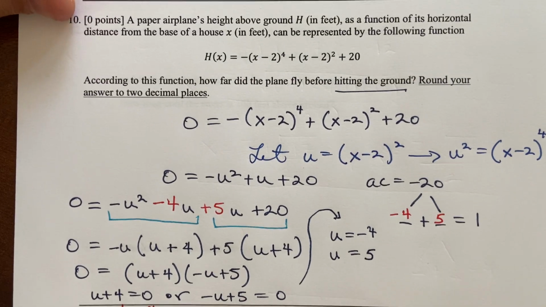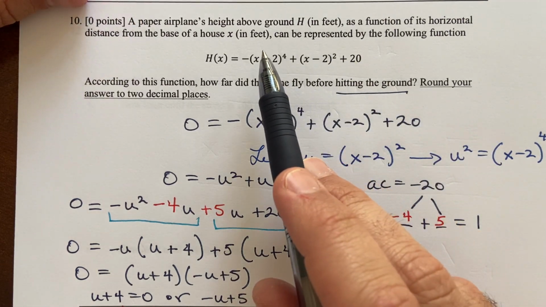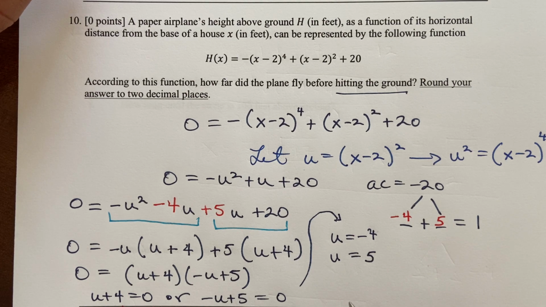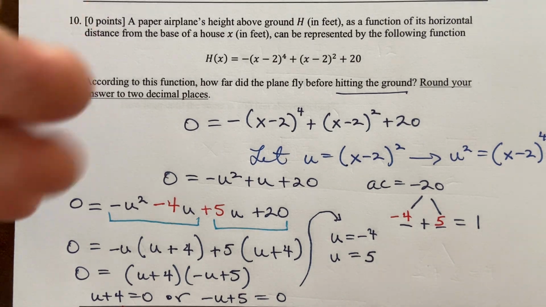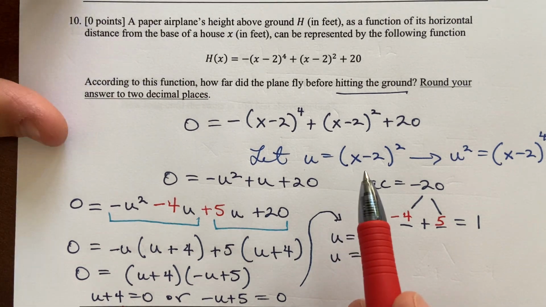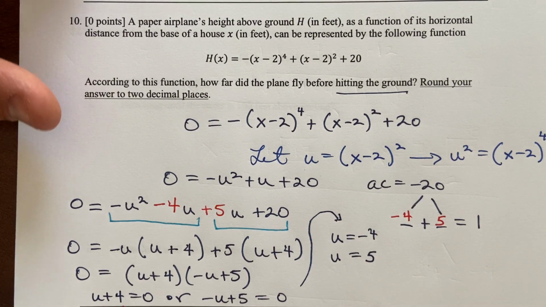This is a realistic scenario in which we're measuring distance. So what we want to do is go back to x's and appreciate the fact that some of these answers are not physically true. They might be mathematically true in a pure sense, but since we're measuring distance, we're not going to keep track of negative distance. So u was equal to x minus 2 all squared.